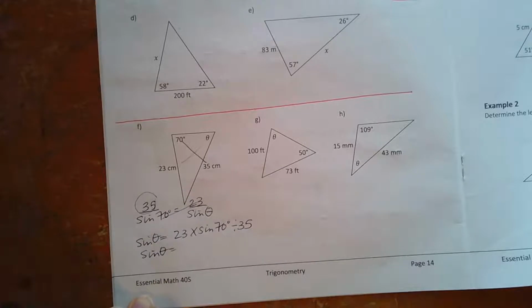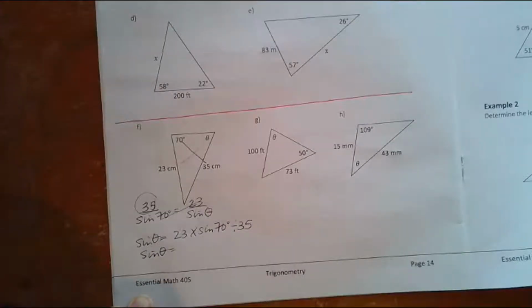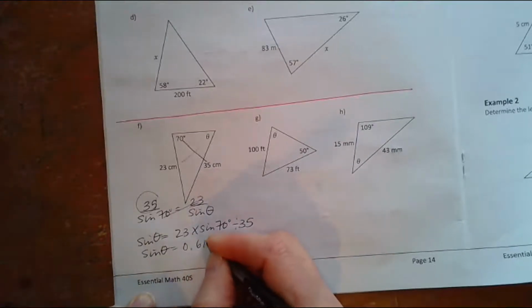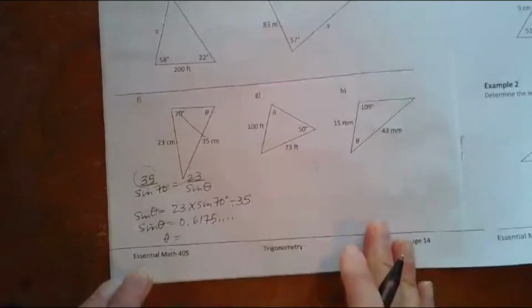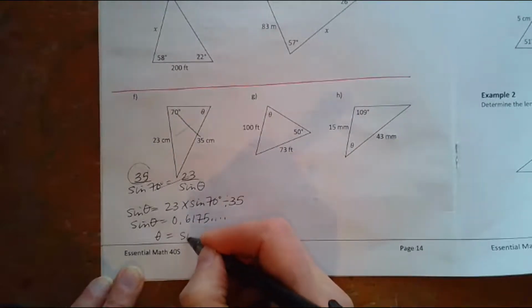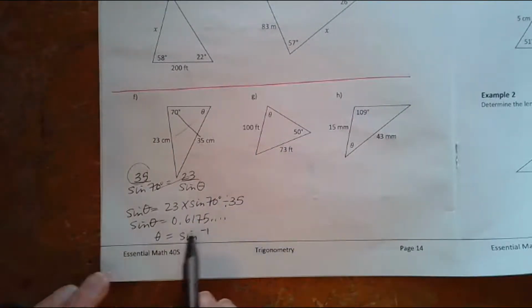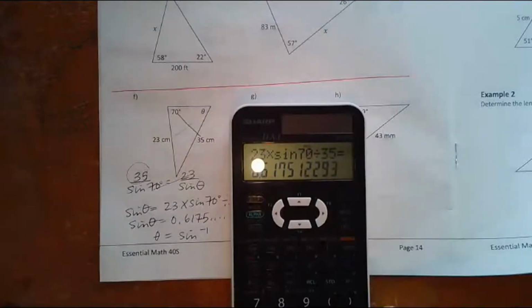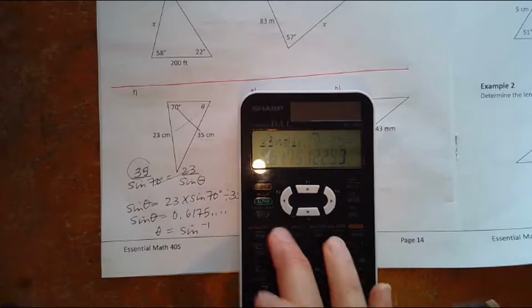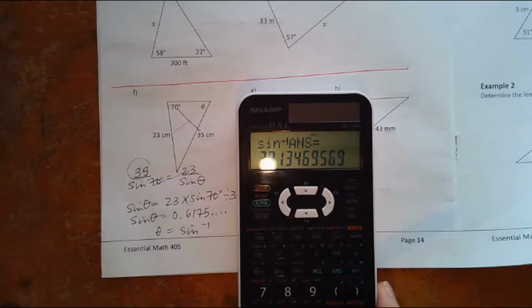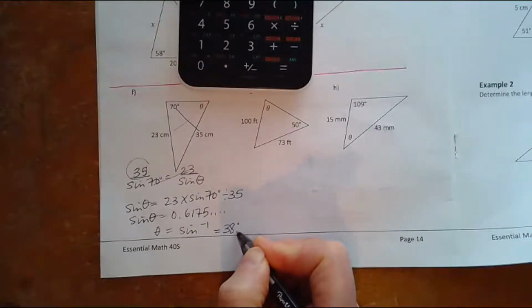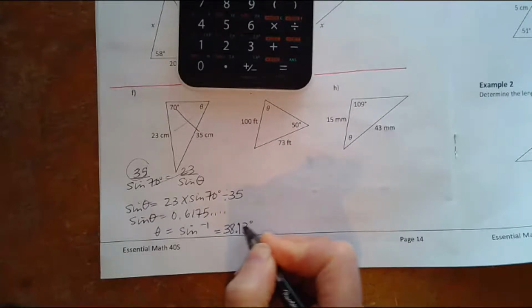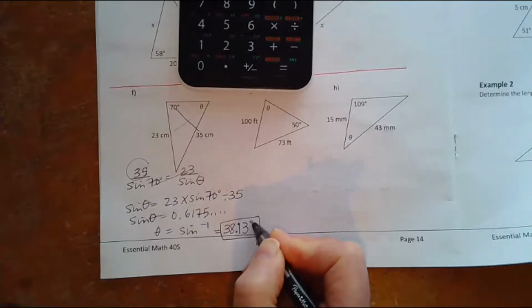Initially, I'm going to solve for that, and I get 0.6175 dot dot dot. So theta is going to equal, all I do is shift sine. In my calculator, I can just leave my decimal number in, and I think most of your calculators would work like that. I do shift sine equals, and I get 38.13 degrees. Remember, we're solving for 2 decimal places.